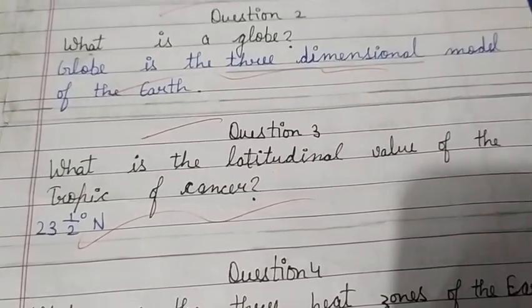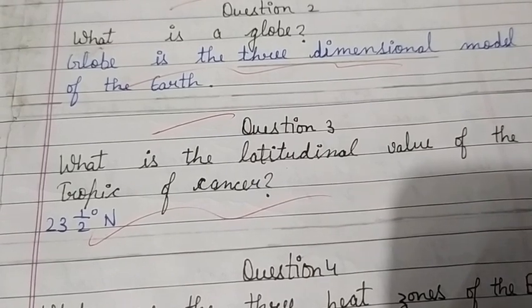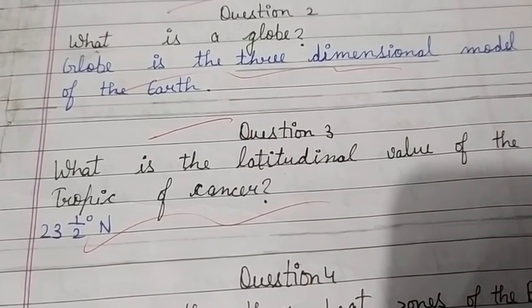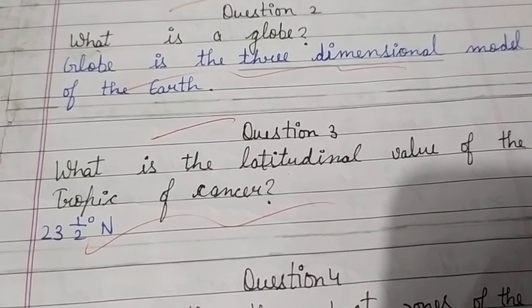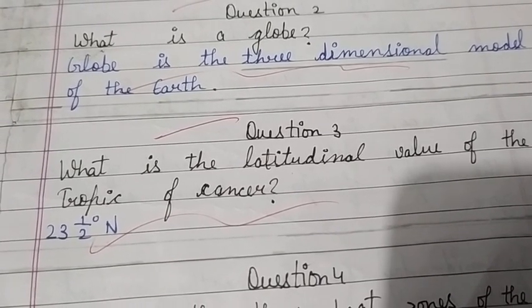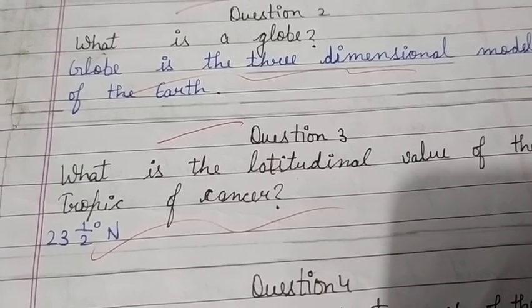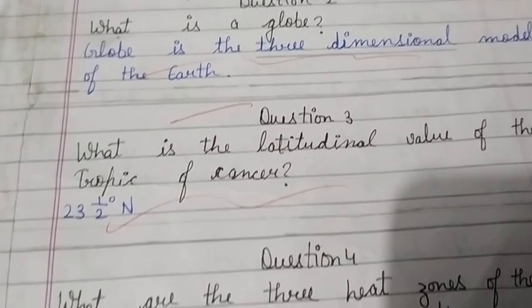Now the next question is, what is the latitudinal value of the Tropic of Cancer? The answer is, the latitudinal value of the Tropic of Cancer is 23.5 degree north.